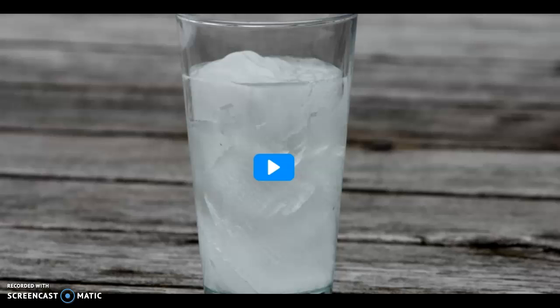But since it's so cold out there, those molecules are losing energy. The molecules are moving around, but as they bump into that cold air or the cold glass, they lose energy. And every time they do that, they're going to get slower and slower.